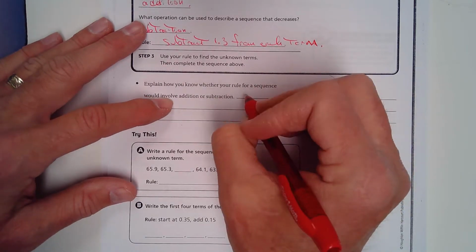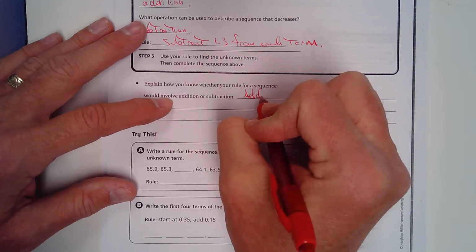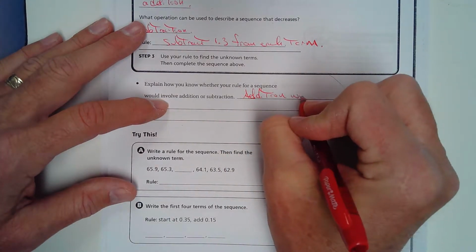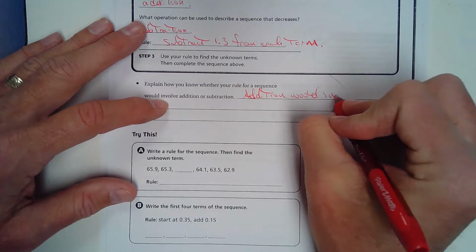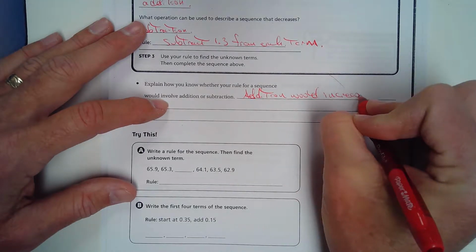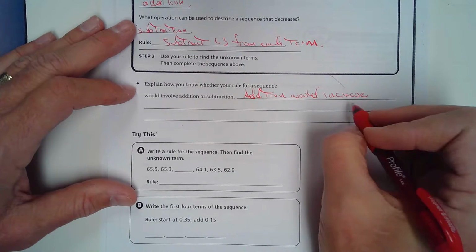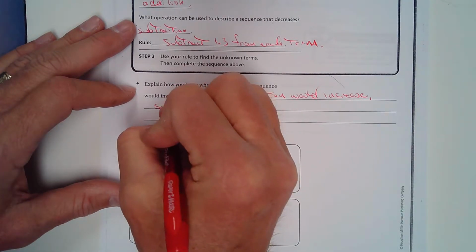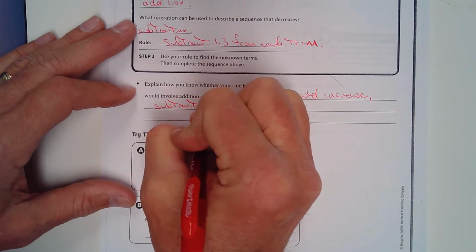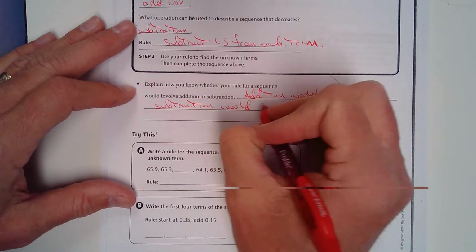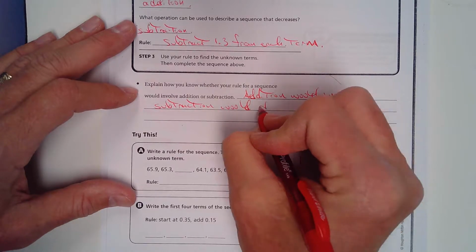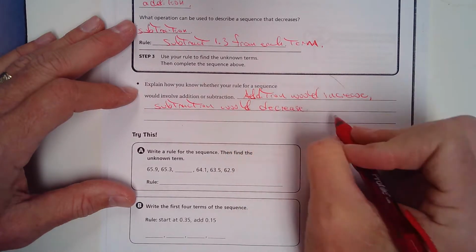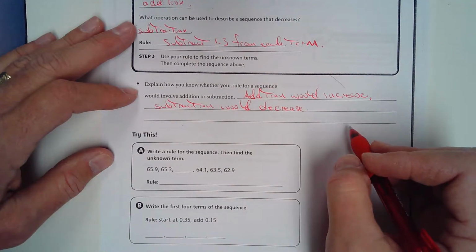Addition would increase. Subtraction, we'll put a comma there, would decrease. Okay.